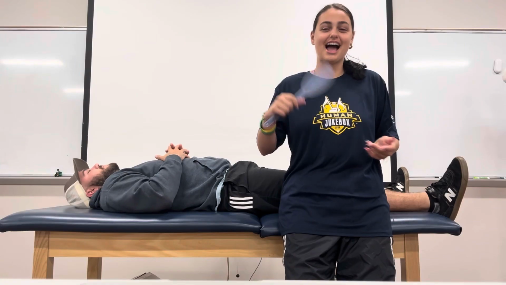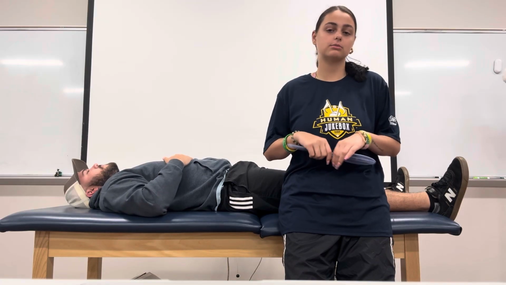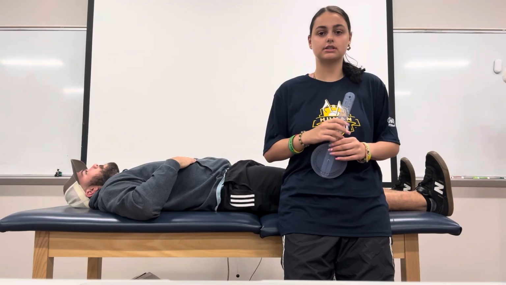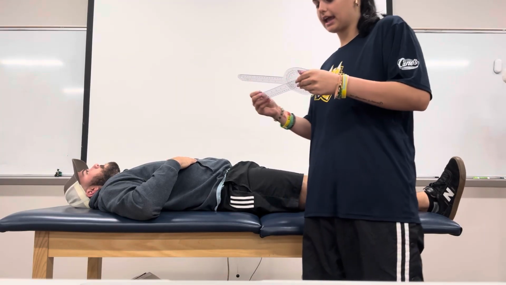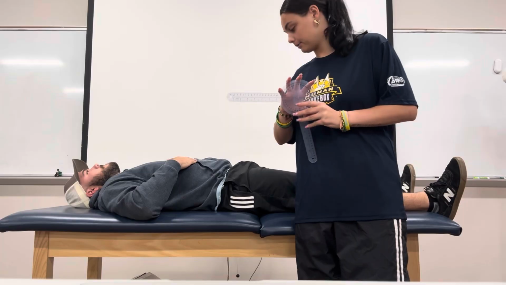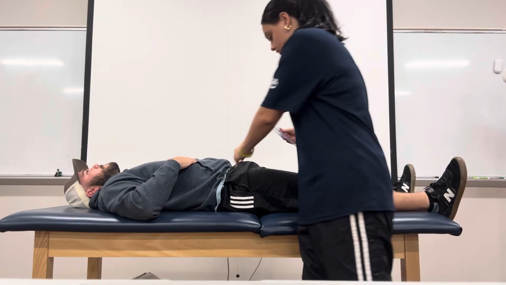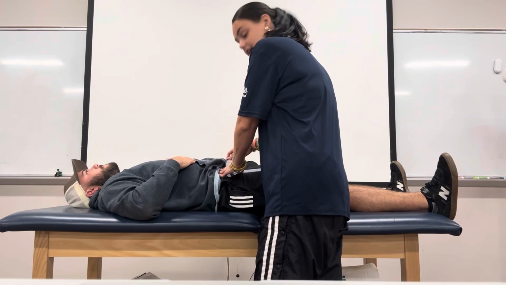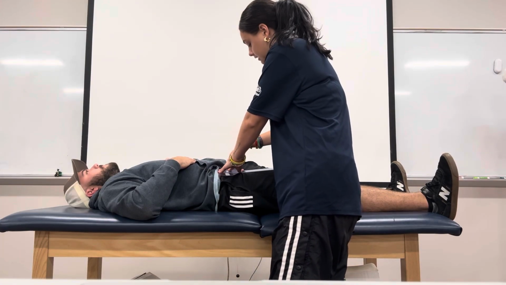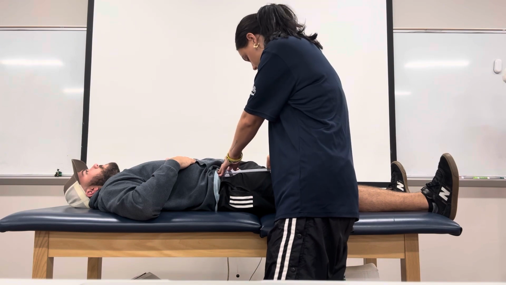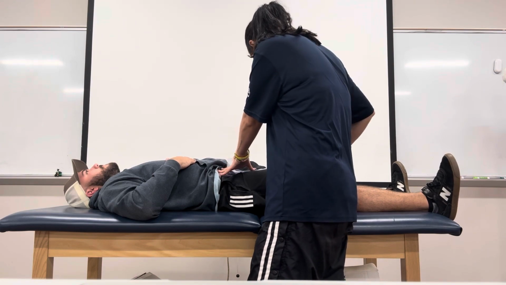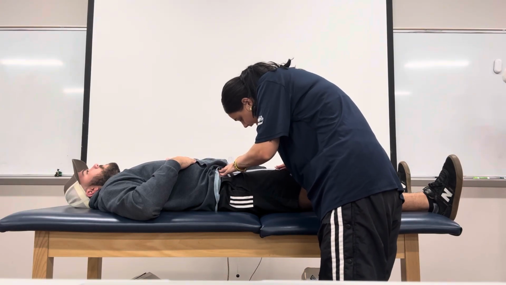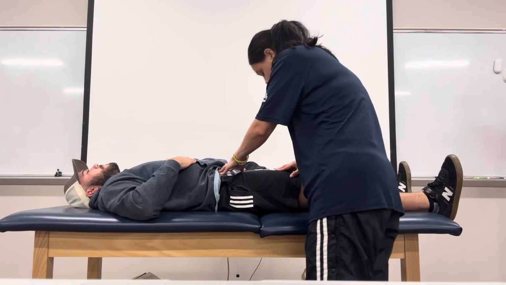I will now be checking the range of motion for hip abduction. And to do this, I'm going to be using the goniometer again. And I'm going to be placing the fulcrum of the goniometer on the ASIS. So it's going to be right here. And the stationary arm of the goniometer should be facing the opposite ASIS, and the movement arm should be facing the center of the patella. And right now he is at 90 degrees.